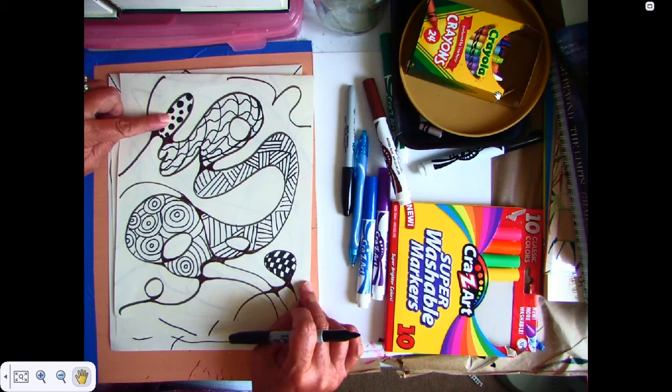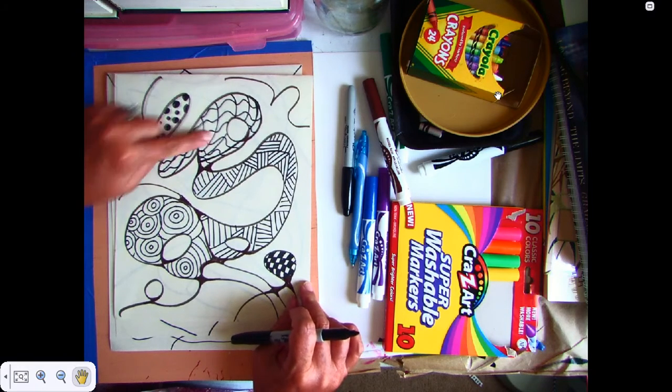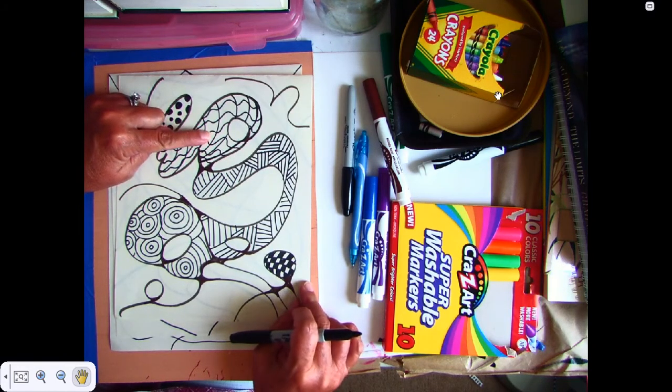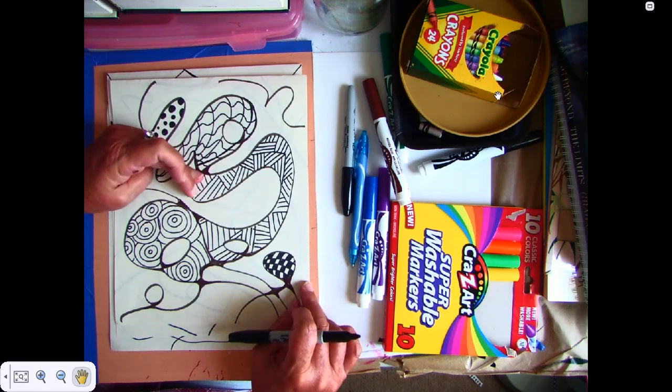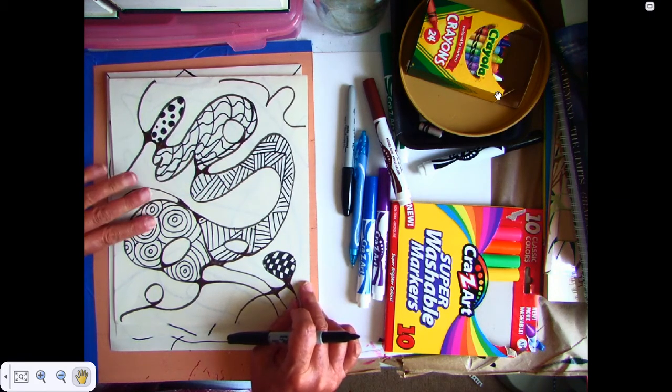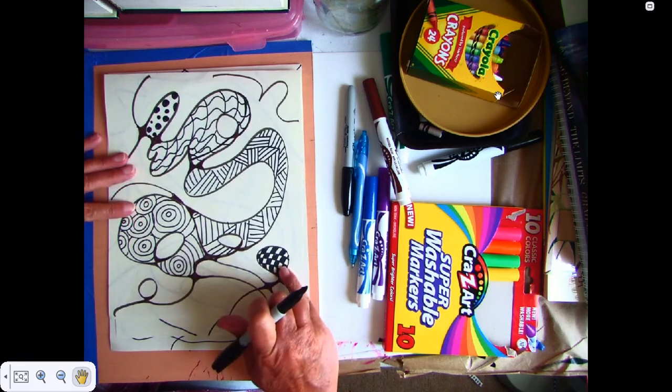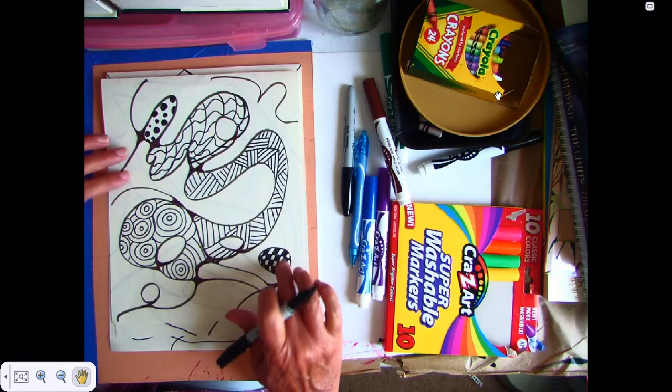I've got one pattern that has polka dots. This one kind of reminded me of Spider-Man. That's 2 patterns. This one I'm calling a basket weave. This one is a bunch of circles. That's 4. And I have a little checkerboard pattern. This is what you're going to work on this week.